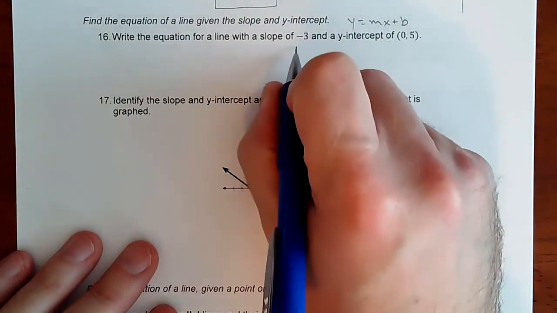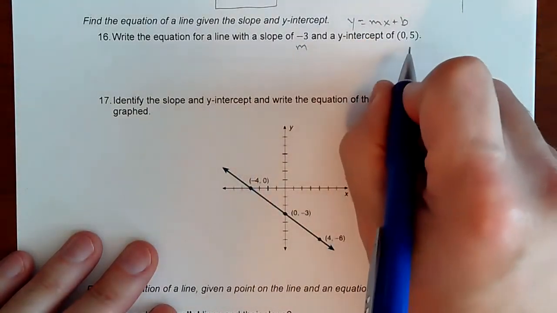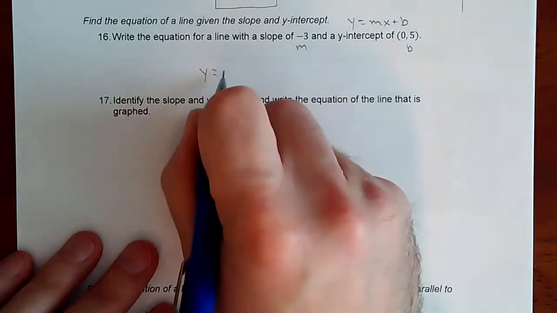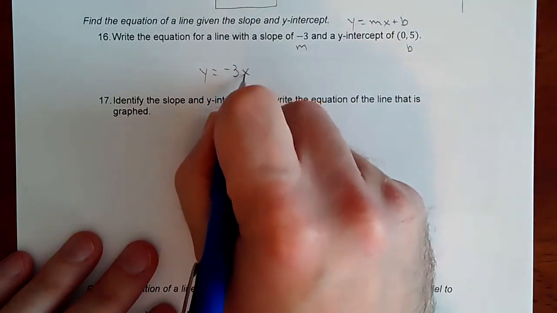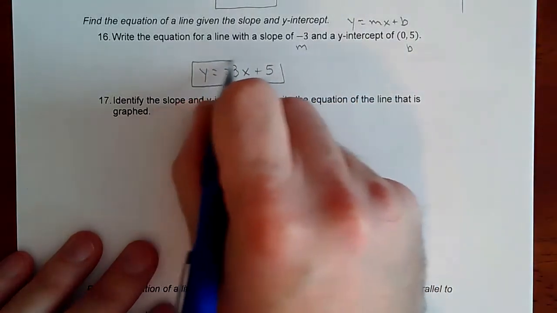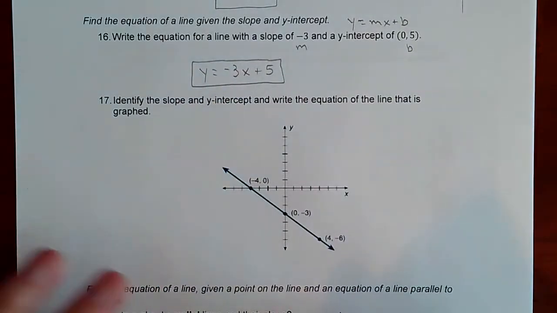So your slope is -3, your y-intercept is 5. So your equation is y = -3x + 5. And you are done. Okay, so that's the best case.